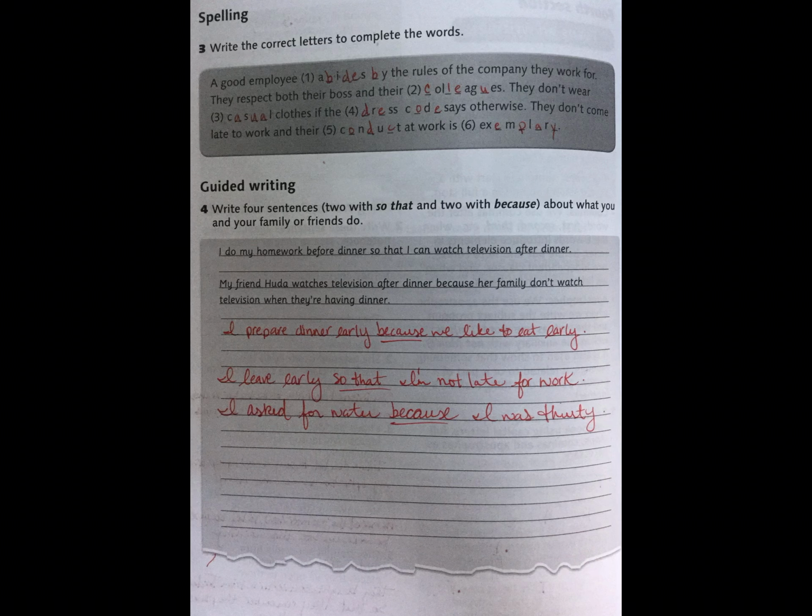Our next exercise, guided writing. Here we have: write 4 sentences using so that and because. You could write about your family or your friends. You can write any 4 sentences. Meaning, write 4 sentences. Use so that, use because. Any 4. I've written a few for you.